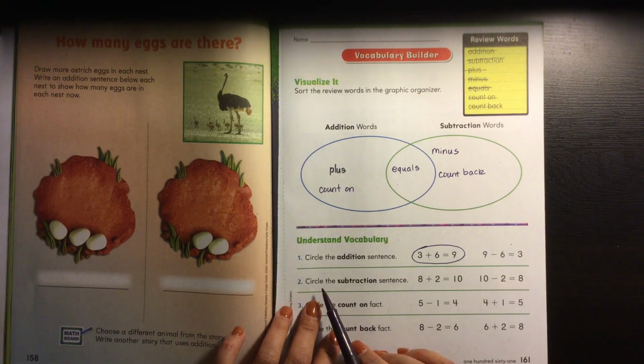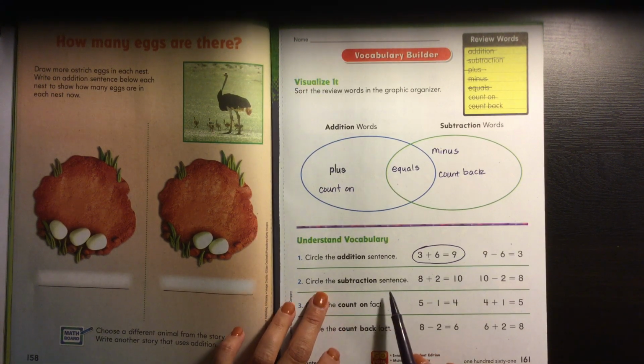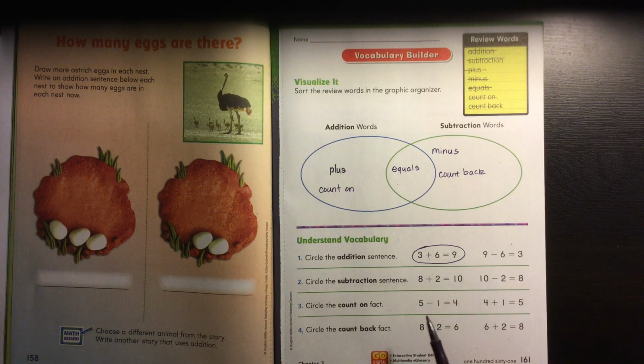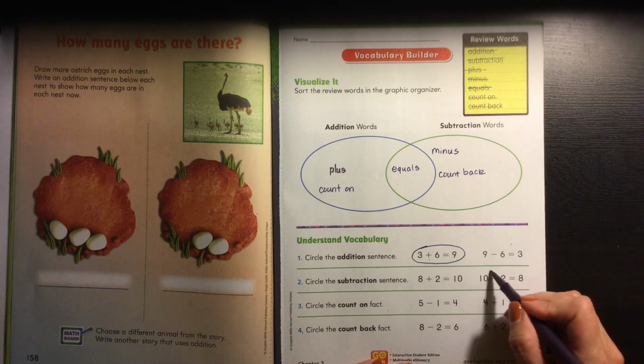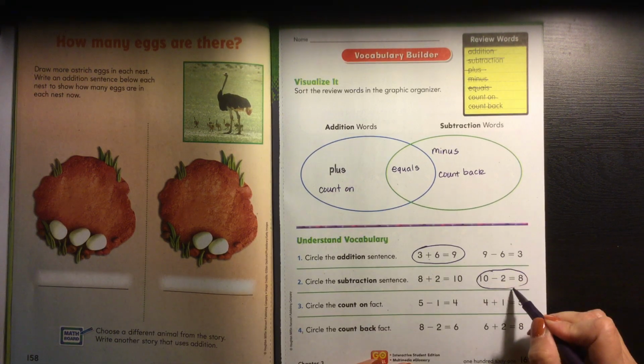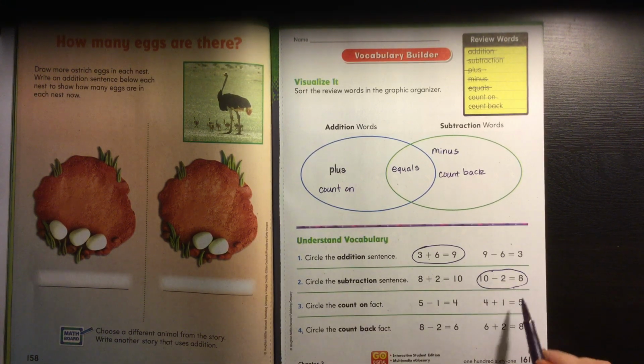Next, we're going to do number 2, which is circle the subtraction sentence. So think about what a subtraction sentence looks like. We have 8 plus 2 equals 10, and 10 minus 2 equals 8. Which one of those would we use for subtraction? That's right, the minus symbol is used in subtraction. So we're going to circle 10 minus 2 equals 8. Go ahead and pause your video and do that.